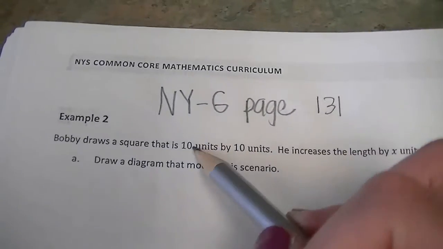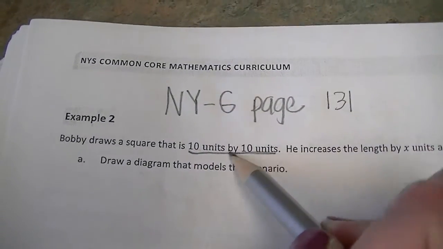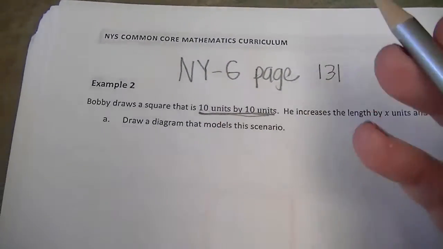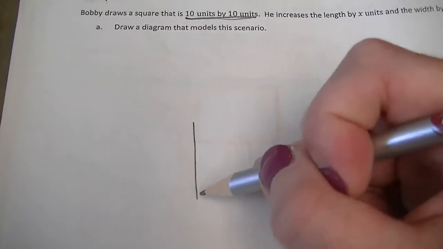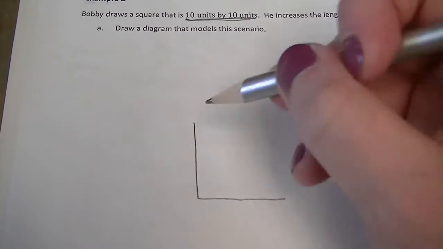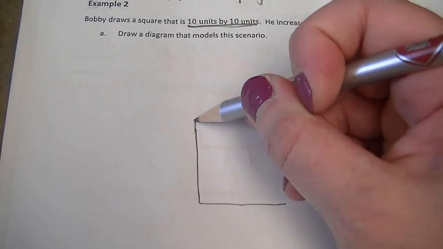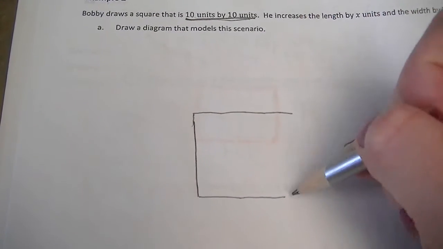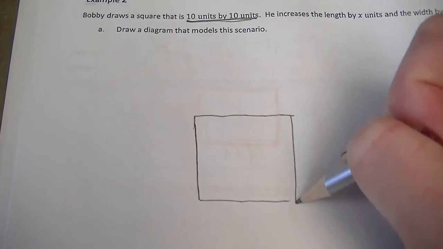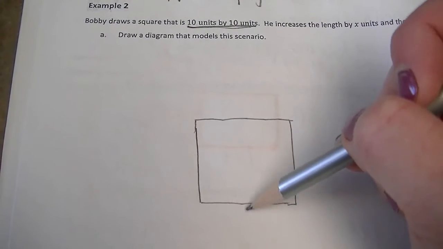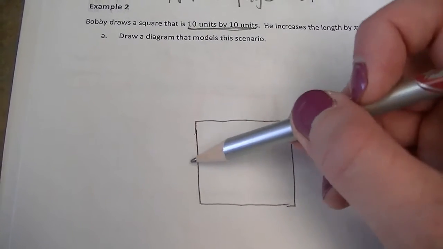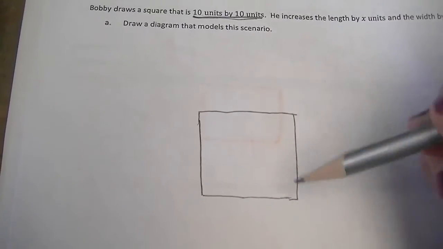So we're going to just start with really what they gave us. There's a square and it's 10 by 10, okay? And I'm going to try my best to draw a square. So as you know, squares have equal side lengths, and they have 4 right angles. And this length and this length are parallel to each other, and this length and this length are parallel to each other. Okay, so there's my square.